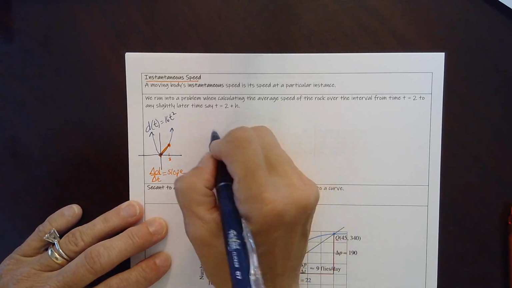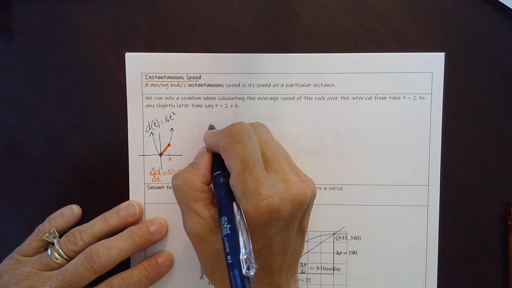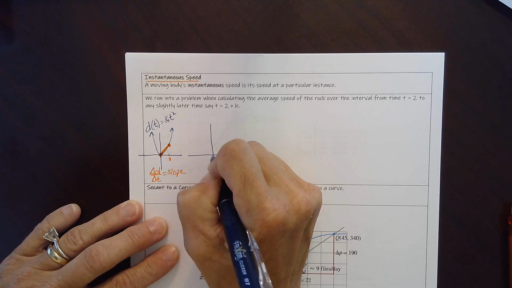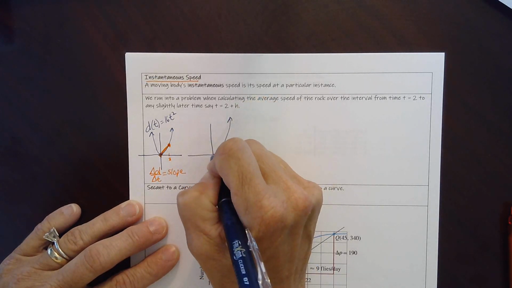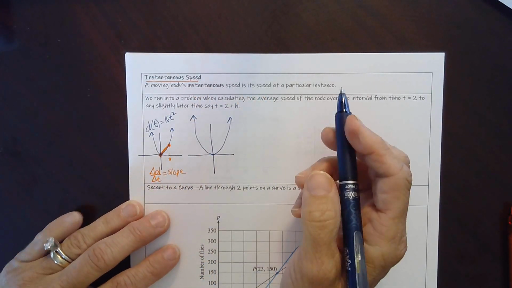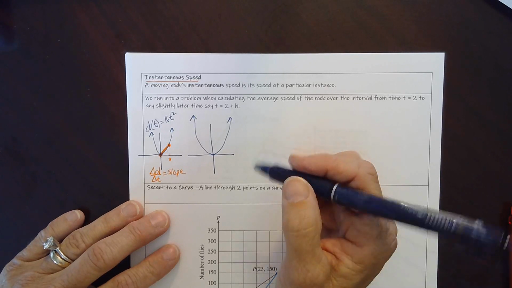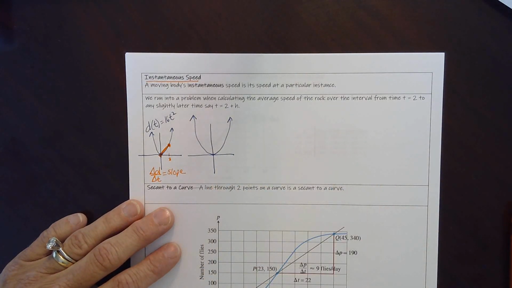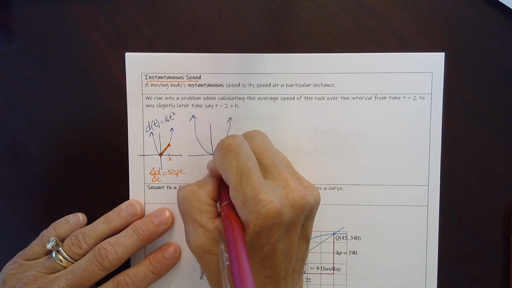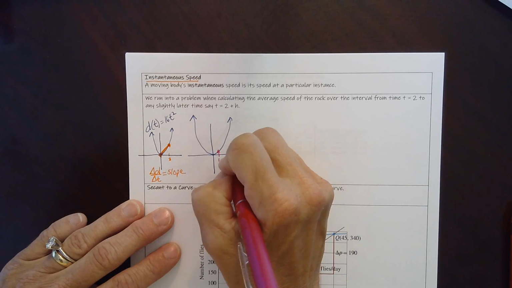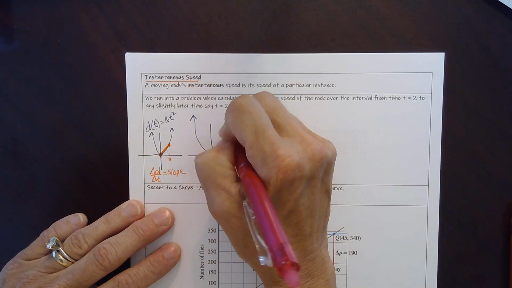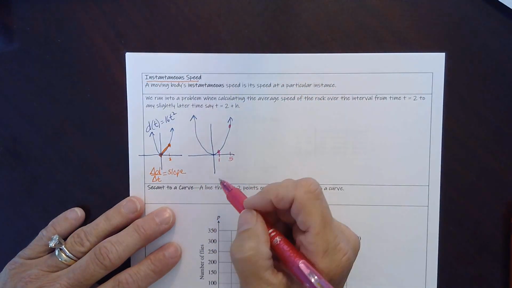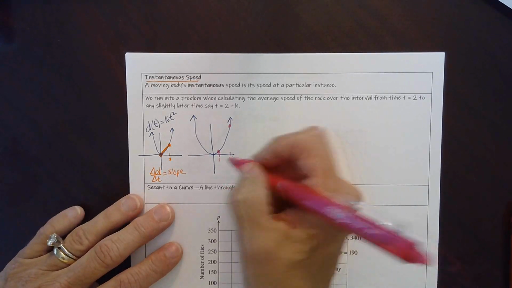The next one we did, I'll draw it again. We looked at the average speed of the rock between 1 and 5. So here was 1, and let's say this is 5, and there's a point. We found that value to be 96.